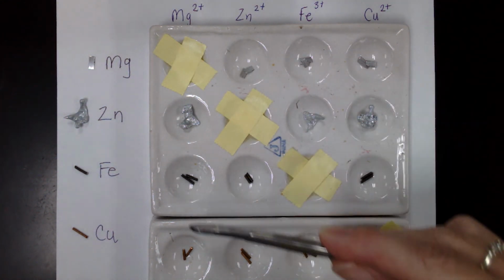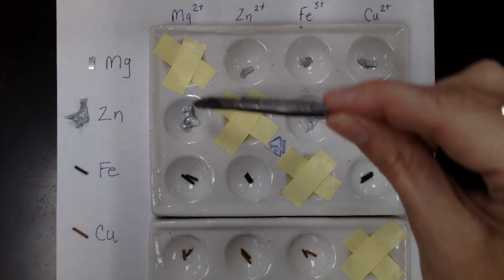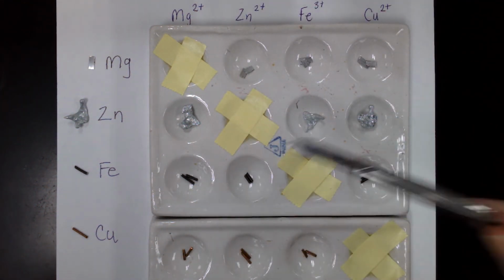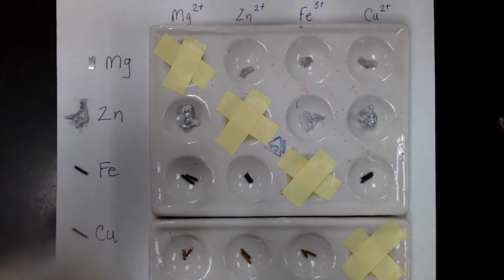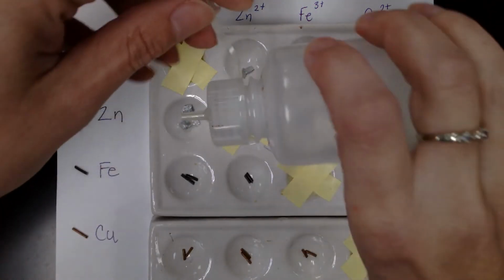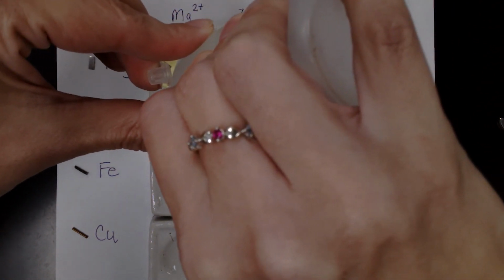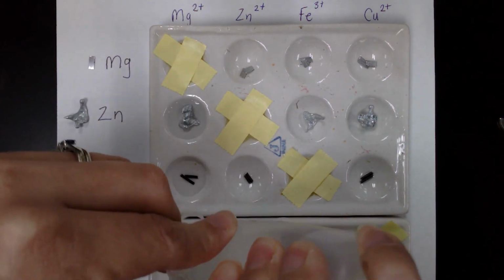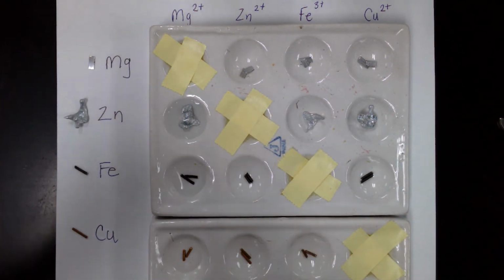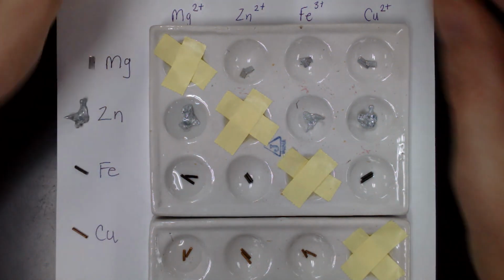Okay, so then for our columns, this is going to be our solution of metal. So in these wells, we're going to put the solution of magnesium nitrate. So we have our magnesium nitrate. That's going to go in our wells here. So we'll fill it, we cover up the metal. Okay, so we have our first column now with our magnesium nitrate solution.